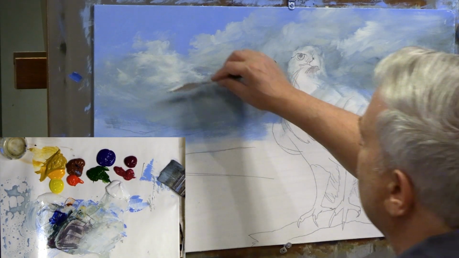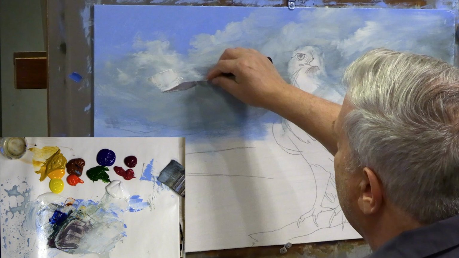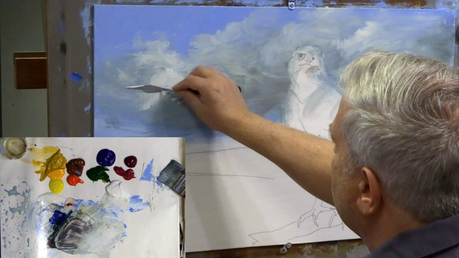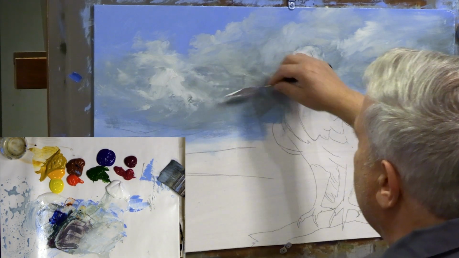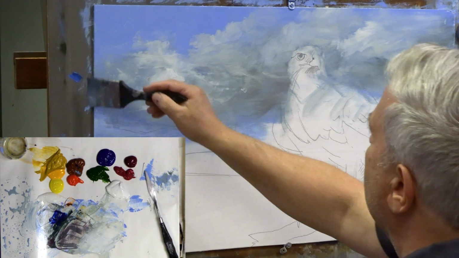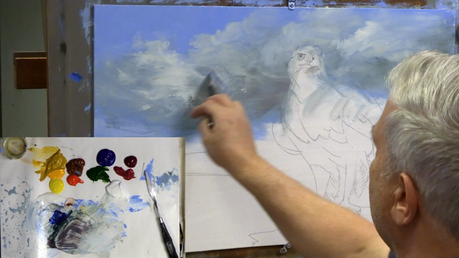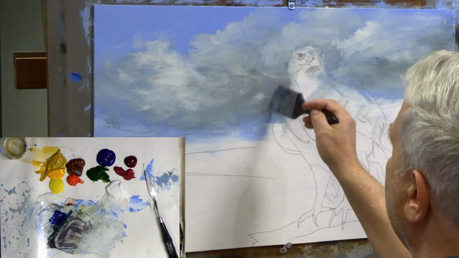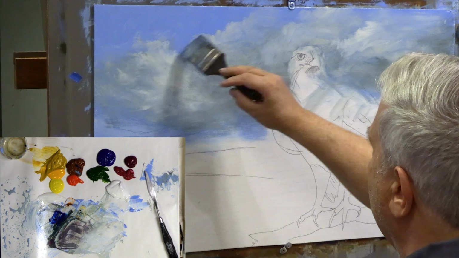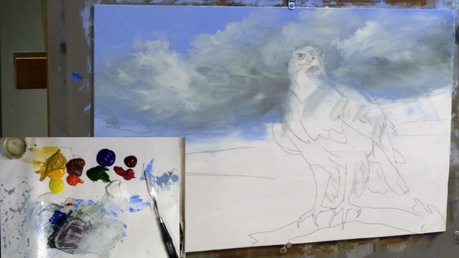Let's build some additional light here. Thick paint right down. Maybe this is one right here, a little bit thicker area here. Just pull lightly through and pull in the direction you want the cloud, like maybe a little whispery down like that, okay?